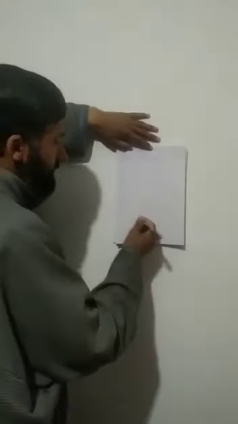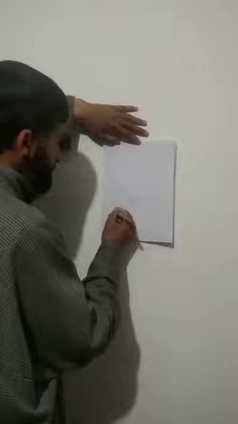Now whenever we solve a quadratic equation, at that time we find two of its zeros, and we have three methods for solving a quadratic equation. Method number 1 is splitting middle term.